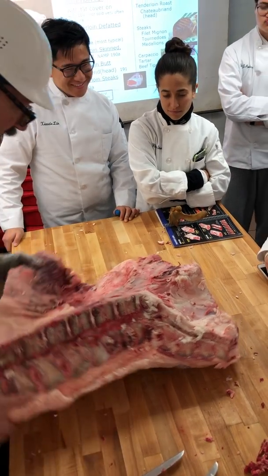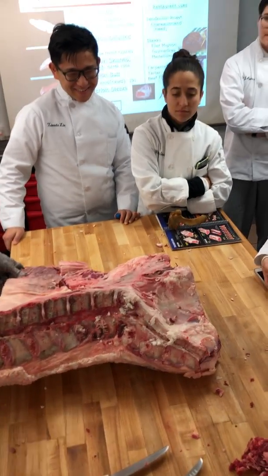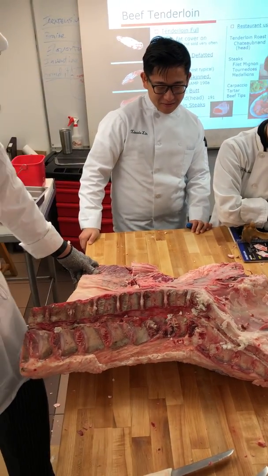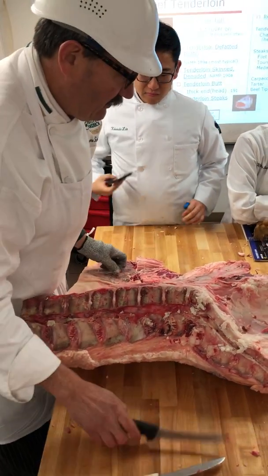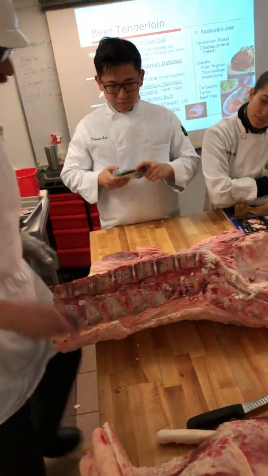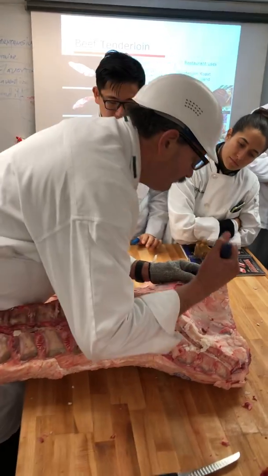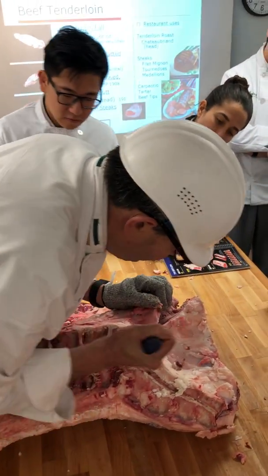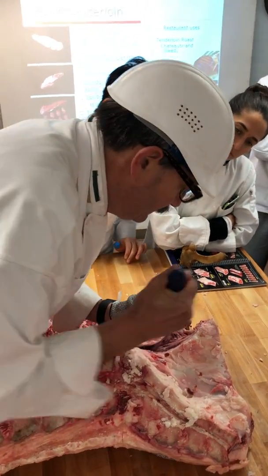Now, what I'm going to do is pull out the tenderloin. This is the tenderloin. It starts here at the hip and ends here at the 13th rib. Right? So we're going to pull that out. Pull this off like so. Off of the hip bone.